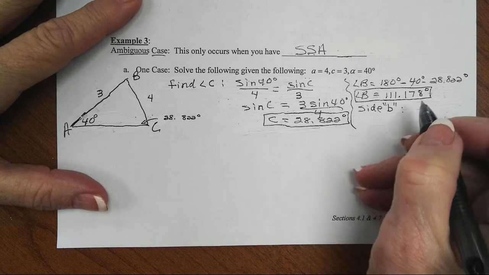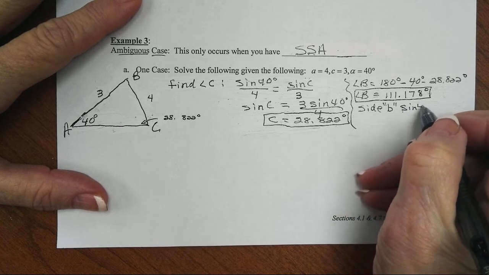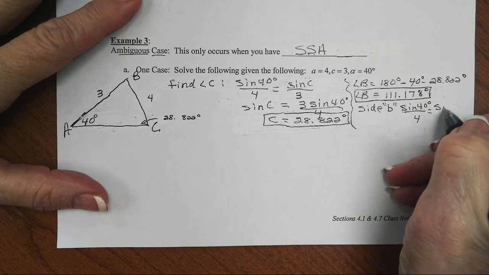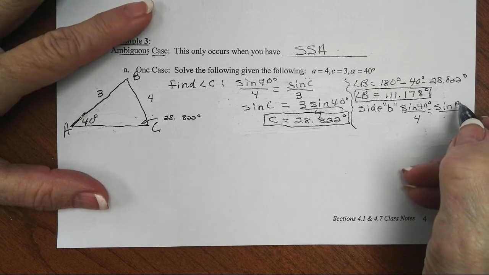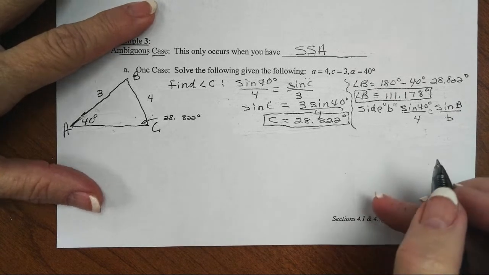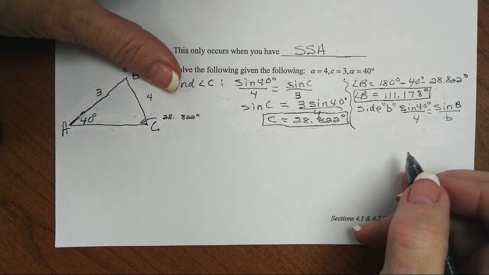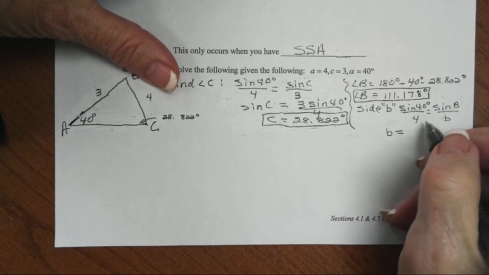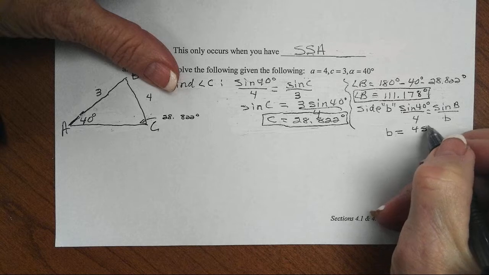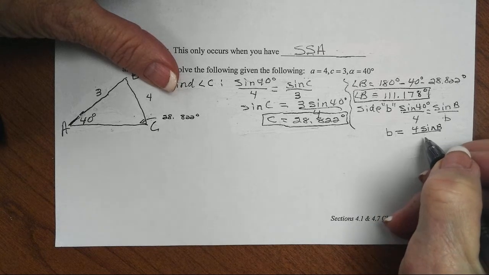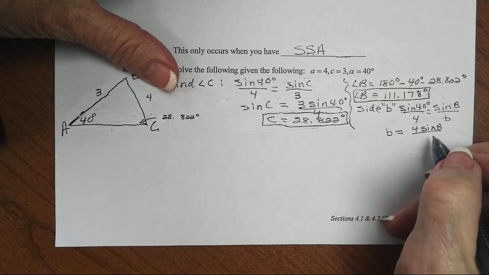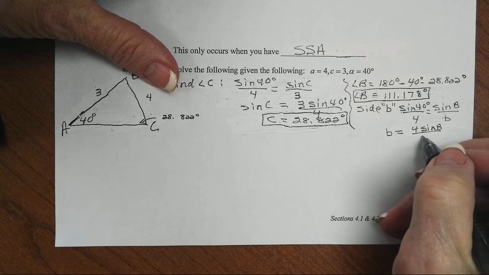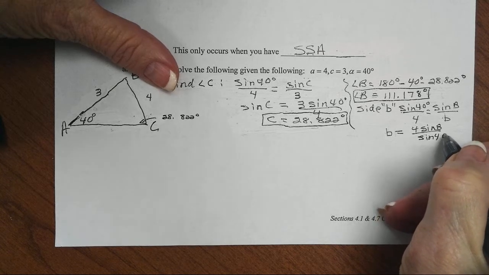using law of sines again. So we'll take the sine of 40 degrees divided by 4, and the sine of this angle, I'm just going to write sine of B divided by b, because that's what we're looking for. Okay, and then we'll build an algorithm to put into our calculator. So b is equal to, cross multiplying, 4 times the sine of B again, divided by the sine of 40 degrees.